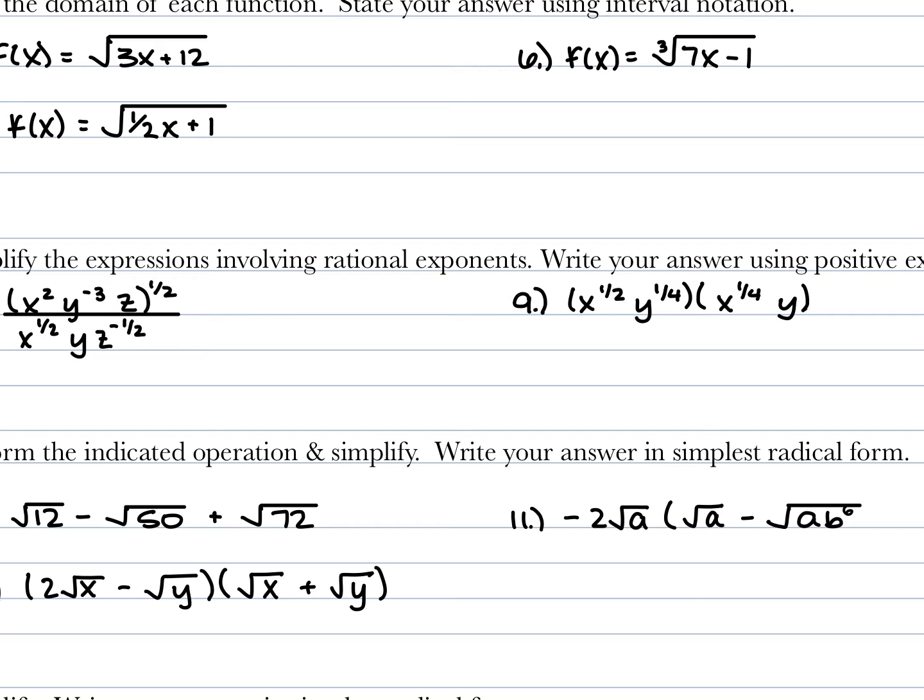So remember, when you're multiplying two the same bases that have the same power, you add their powers. If you're dividing two bases that are the same, you're subtracting their powers. And then if you have a power raised to a power, you're multiplying those powers.